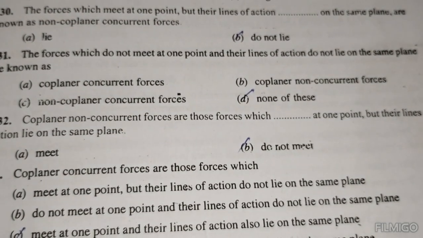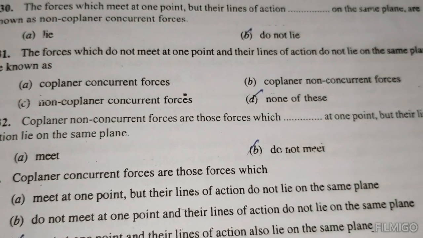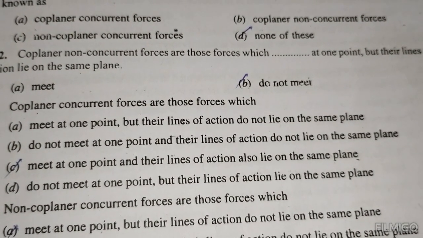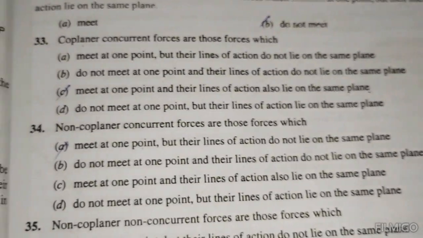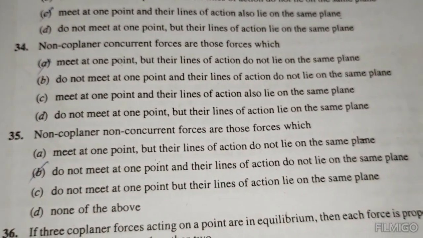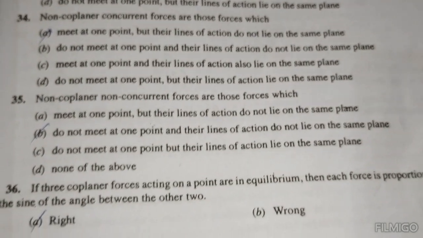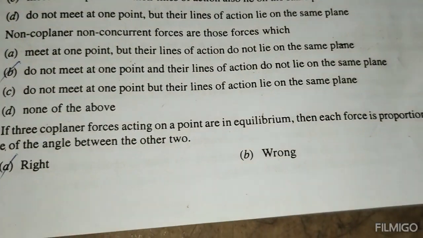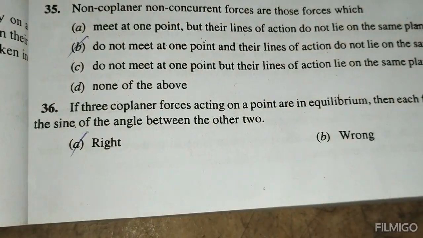Coplanar concurrent forces are those forces that meet at one point and whose lines of action also lie in the same plane. Non-coplanar concurrent forces are those forces that meet at one point, but whose lines of action do not lie in the same plane. Non-coplanar non-concurrent forces are those forces which do not meet at one point and whose lines of action do not lie in the same plane. If three coplanar forces acting at a point are in equilibrium, then each force is proportional to the sine of the angle between the other two. Right?